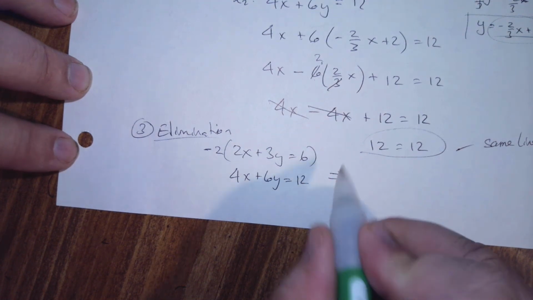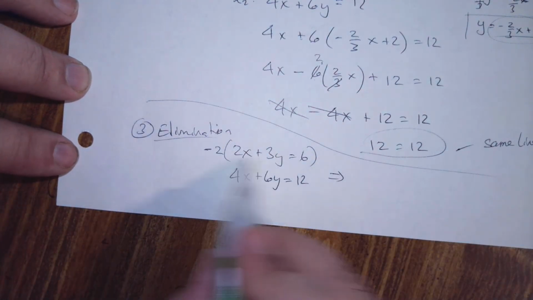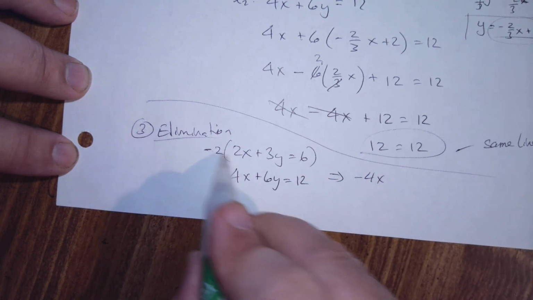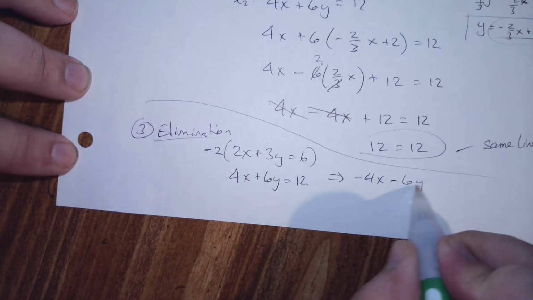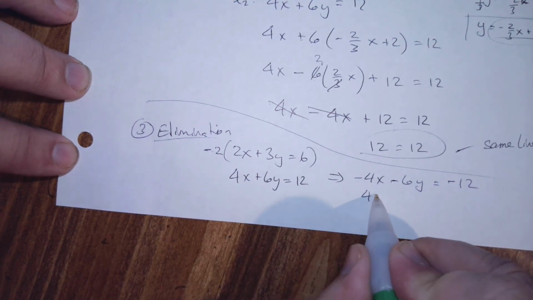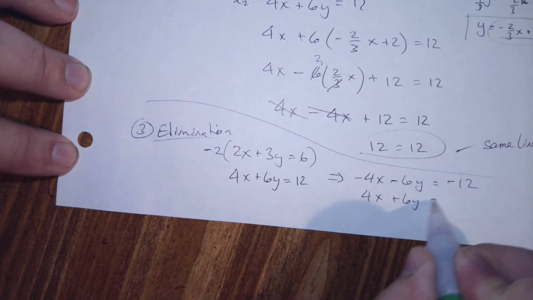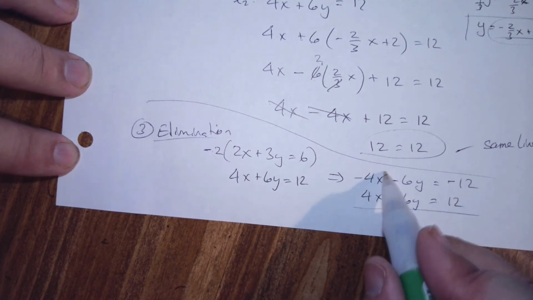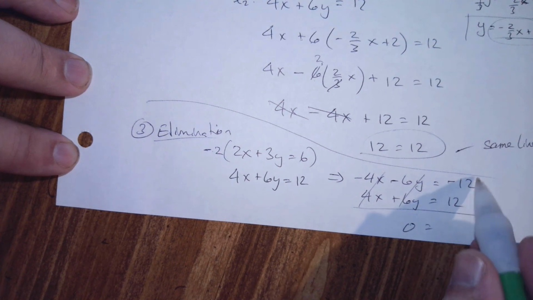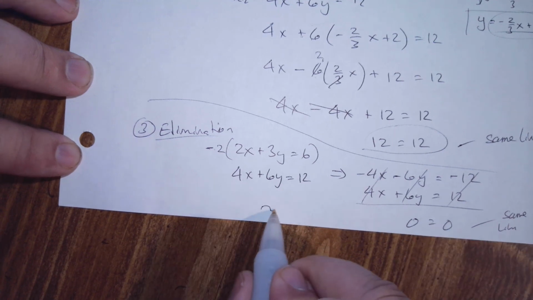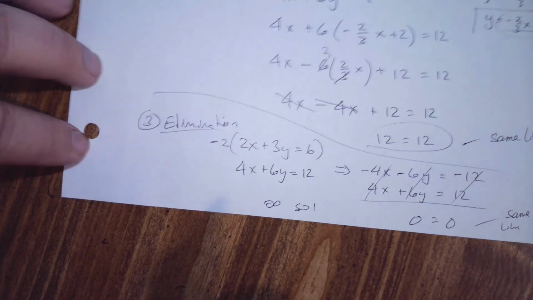So if I multiply the whole first line by negative 2, I get negative 4x, negative 2 times 3 is negative 6y, negative 12. And the other line is 4x plus 6y equals 12. Add the lines. That cancels, that cancels. Same line. Infinite solutions. So that's what you're looking for.